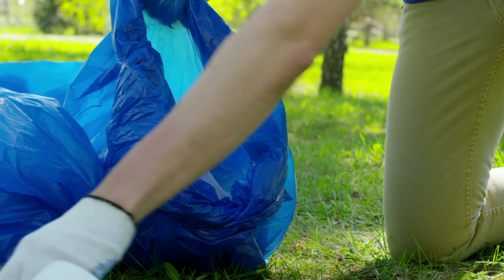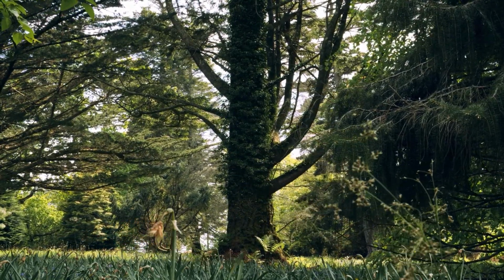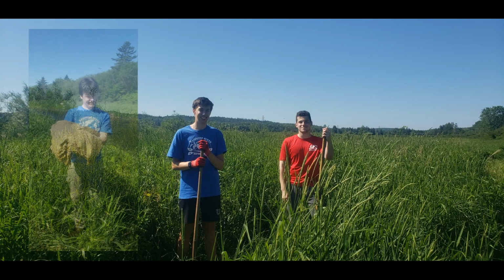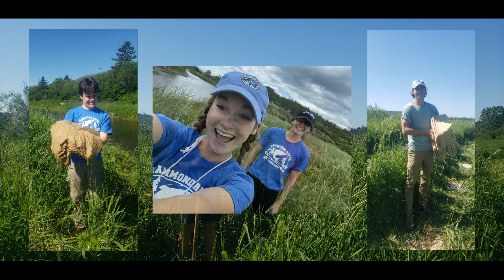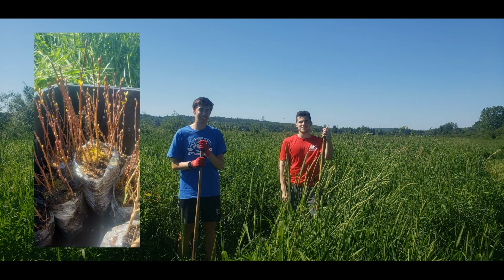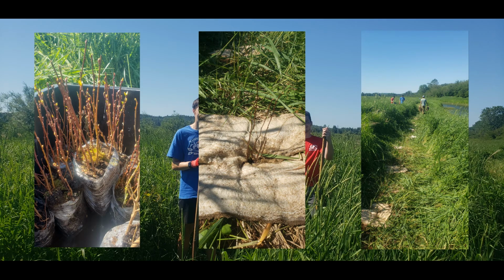So what can we do? Planting trees and shrubs can help sequester carbon in the ground and act as a nature-based climate solution. Our HRAA field team has planted 1,480 shrubs along Palmer Brook, which will not only sequester carbon, but will restore the riparian zone and provide habitat, food, and shelter for wildlife.